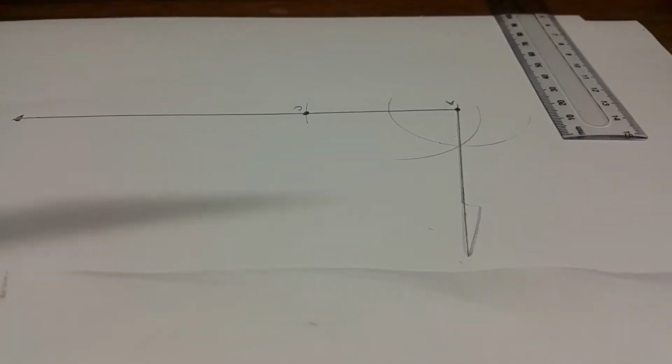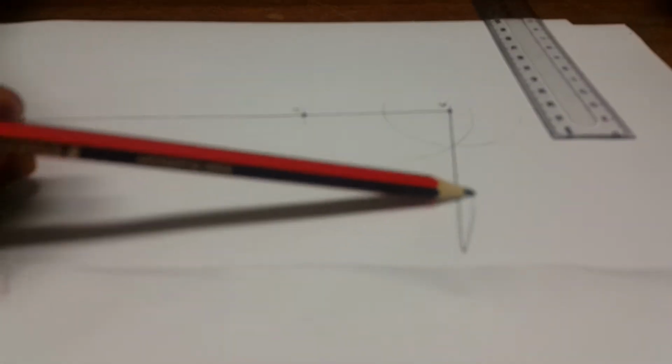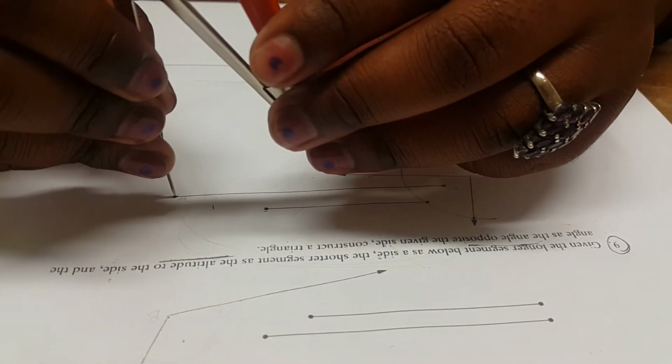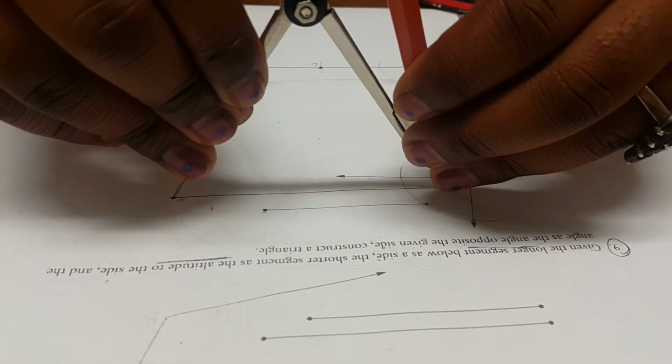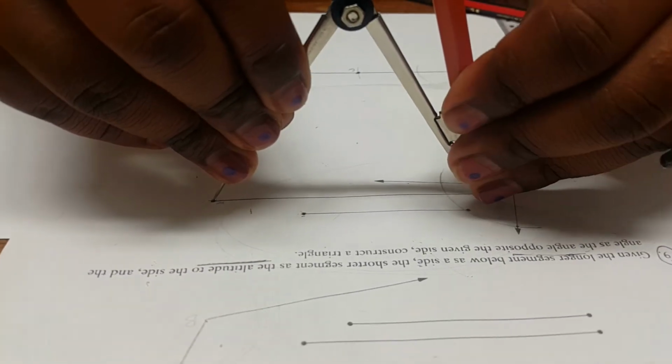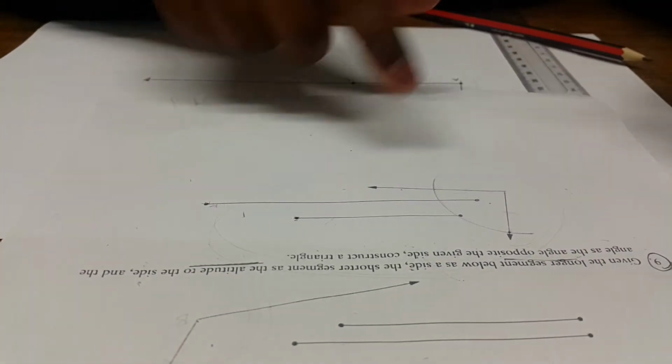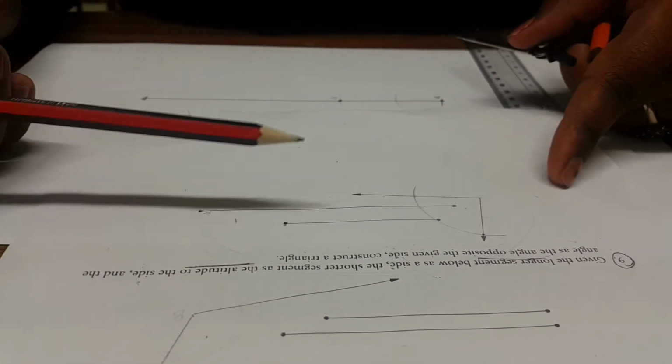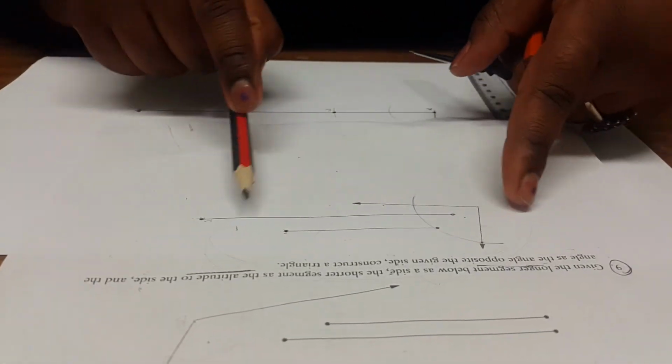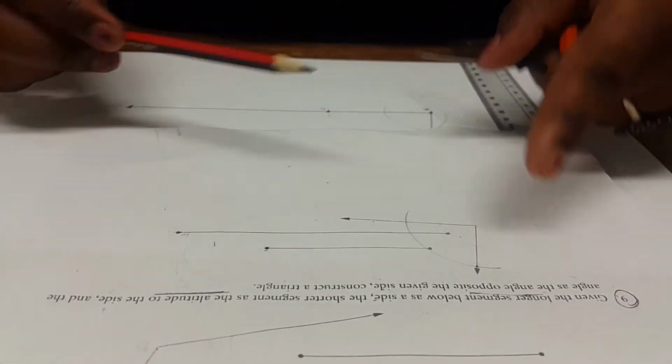So now we want to find another point on this line to stop it, so it doesn't go as long as it wants. So we go back here and we take our measurements. Why are we taking that line? We're taking this line because in our instructions we were told that the longer segment below, we use it as a side.